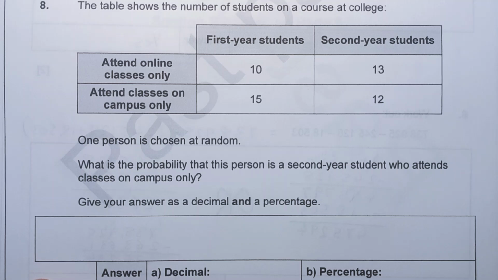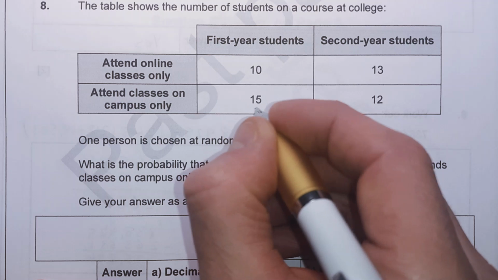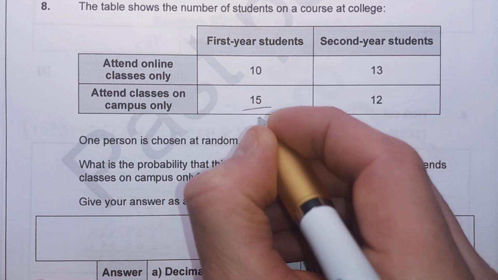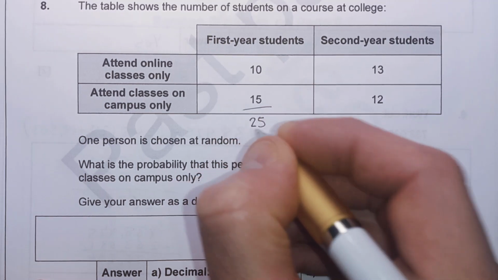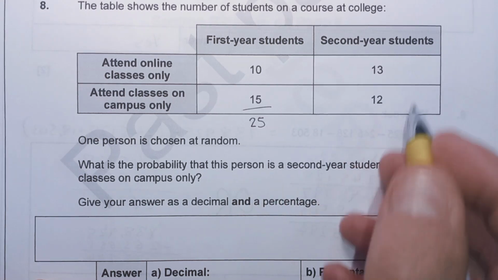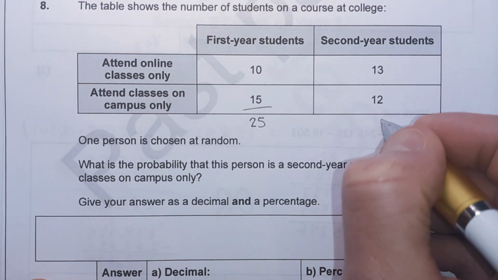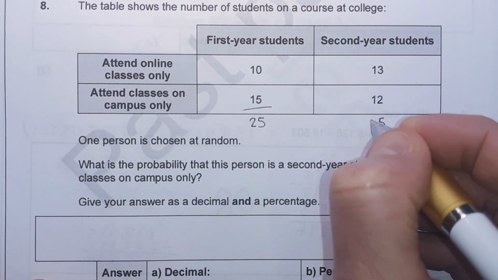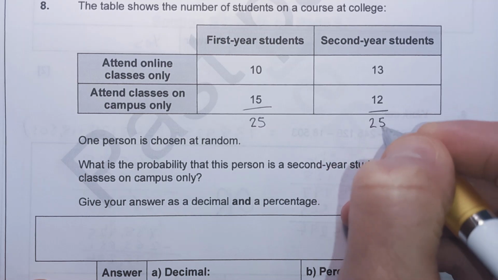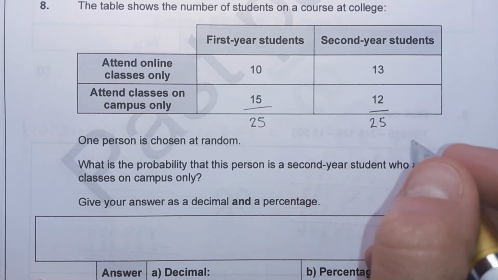What is the probability that this person is a second year student who attends classes on campus only? Well, let's see how many students we've got in total, first of all. And it wants us to give the answer as a decimal and a percentage. So 10 plus 15, 0 plus 5 is 5, 1 plus 1 is 2. So we've got 25 first year students. Second year students, we've got 3 plus 2 is 5, 1 plus 1 is 2. So we've got 25 second year students as well.